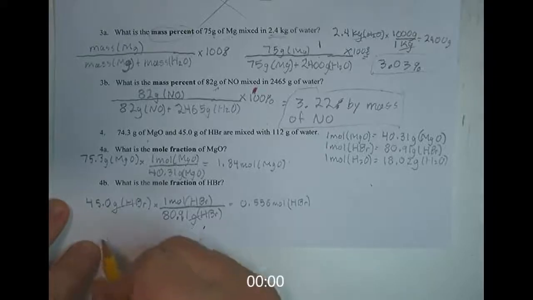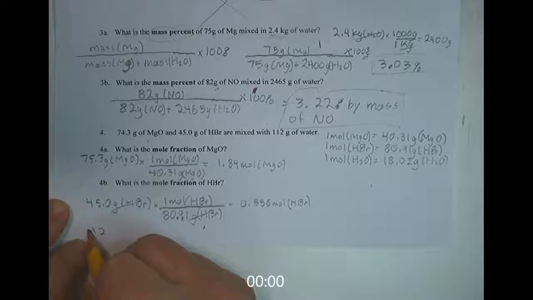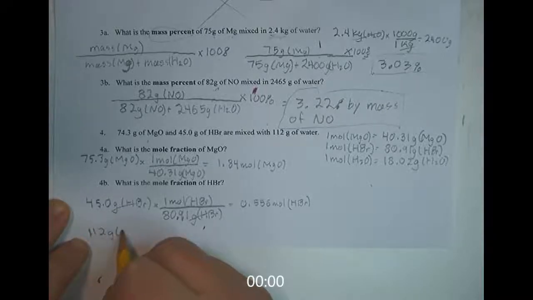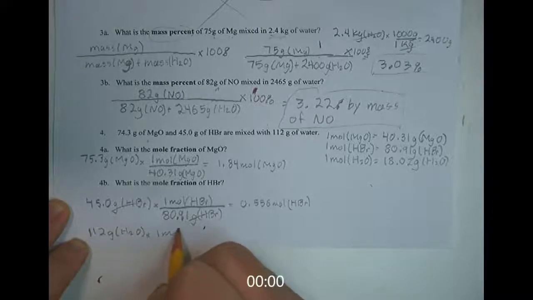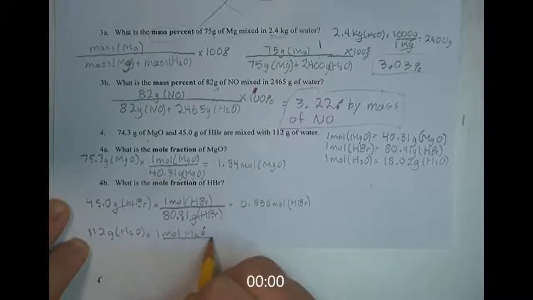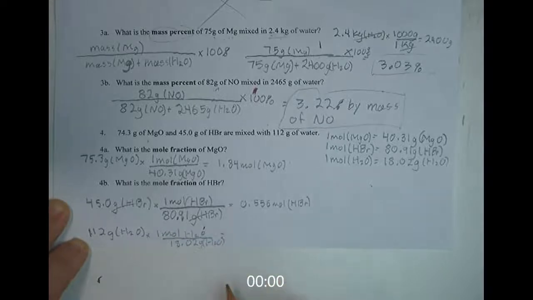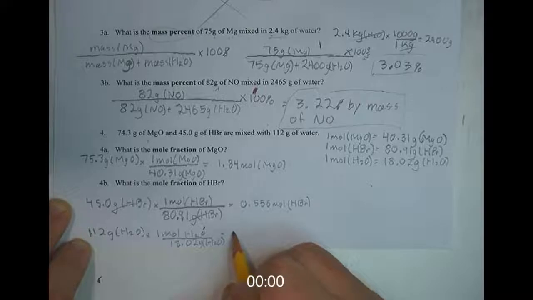Okay, so finally I've got to figure out the number of moles of water. So we're starting off with 112 grams of water, and the molar mass is 1 mole for every 18.02 grams of H2O. And that gives us 6.22 moles of water.